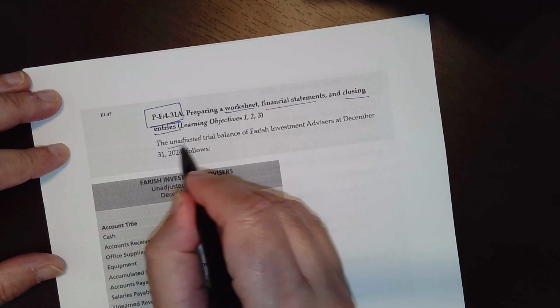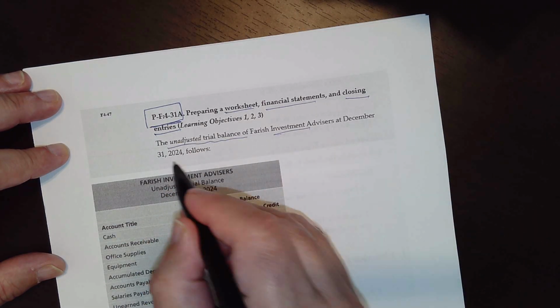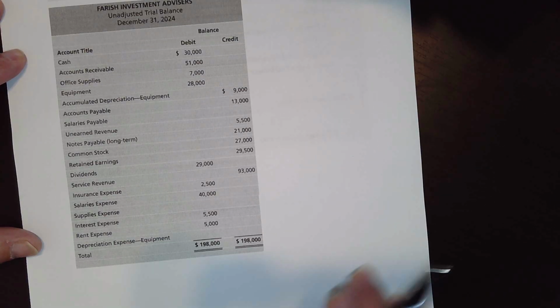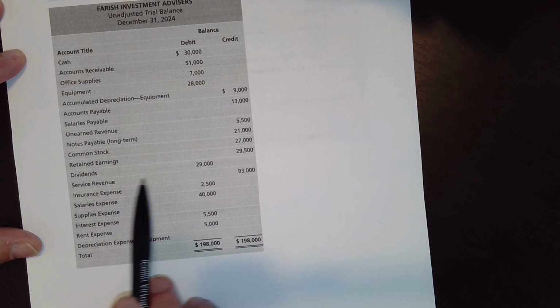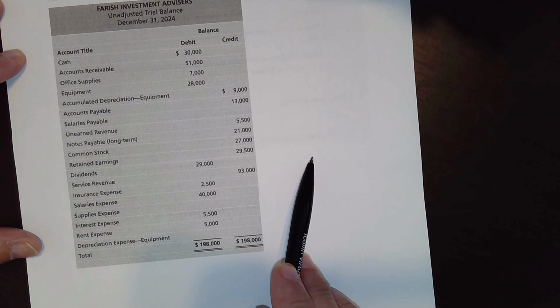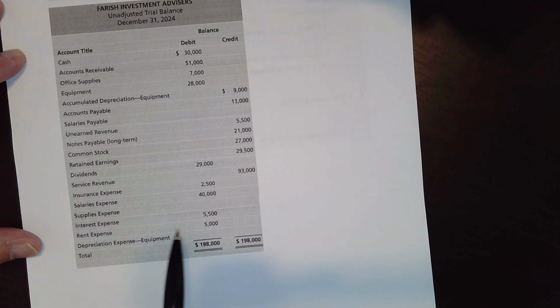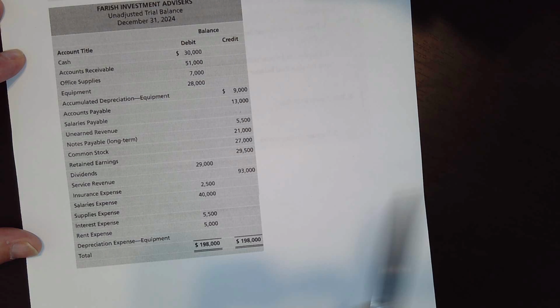The unadjusted trial balance of this investment firm has been provided to us over here. Even though you may look here and say, well, the debits are equal to credits, so this should not be an unadjusted trial balance, if you look closely, you see the service revenue is there, supplies expense is missing, and salaries payable information, for example, is missing. So we have to find out what the missing numbers are.